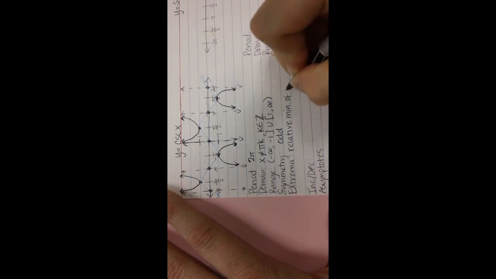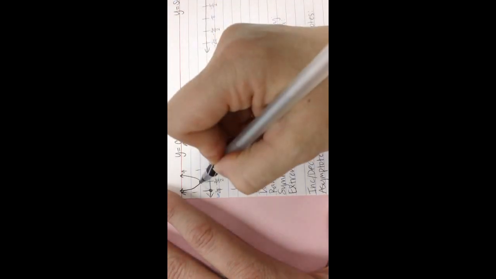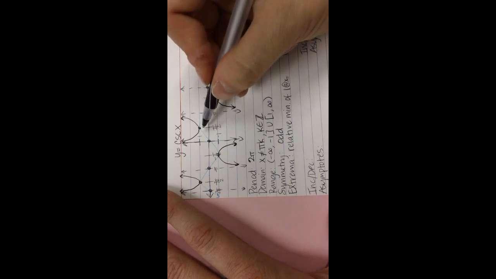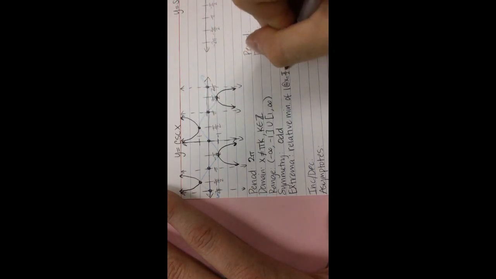The symmetry of a cosecant function is odd. And the extrema, the way that we're going to state this is there is a relative min of 1. So I'm talking about these ones right here. There's a relative min of 1 at x equals, and this is going to occur at pi over 2 plus 2 pi k. Because it occurs here at pi over 2, and then the next one occurs at negative 3 pi over 2. So that's like subtracting 2 pi.